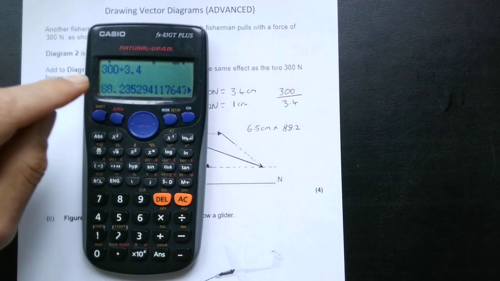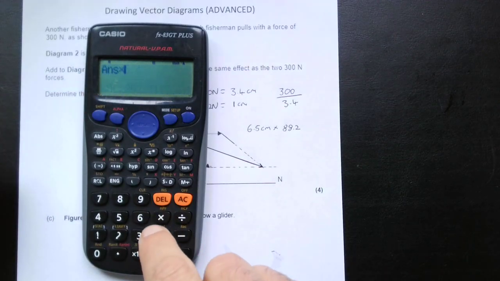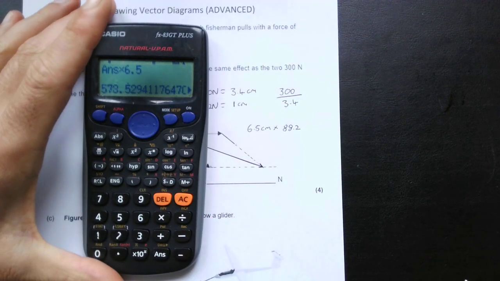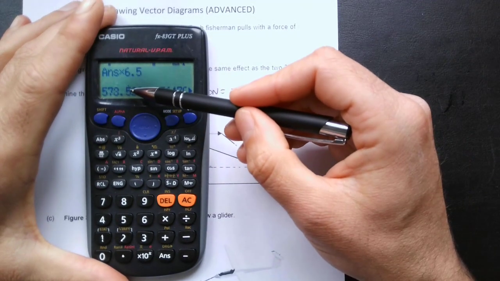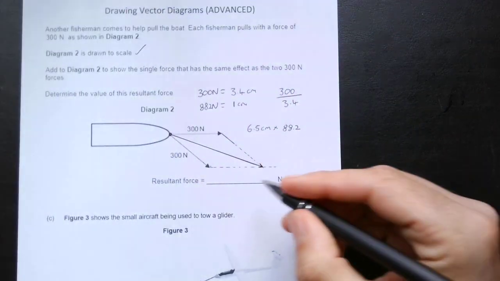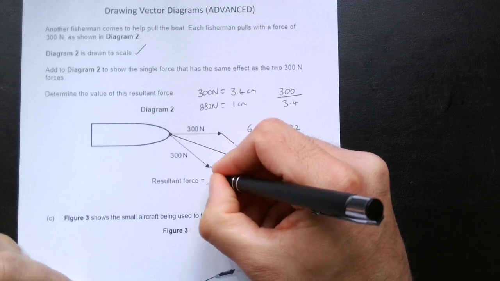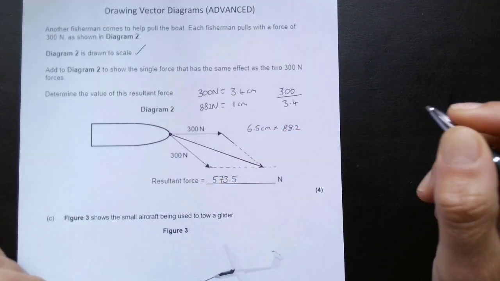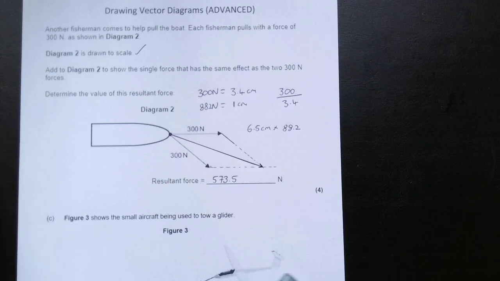On the calculator, we've already got 88.2 on there, so we times it by 6.5. That gives us our answer, which is 573.5. Okay, so our resultant force is 573.5 newtons. And that will get you 4 marks.